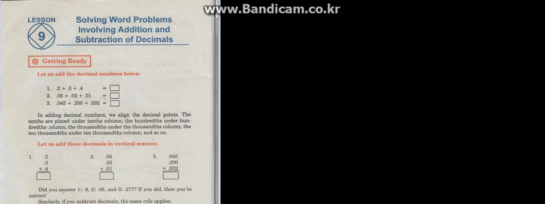it is asking us to add the decimal numbers, which are 2/10, 3/10, and 4/10. Okay, so when you're adding decimal numbers, you have to align the numbers according to the decimal points. So this decimal point should be under the other decimal point, and this decimal point should also be right under the other decimal point.